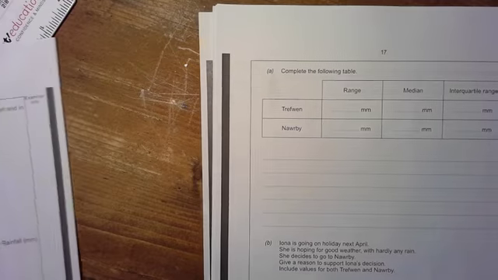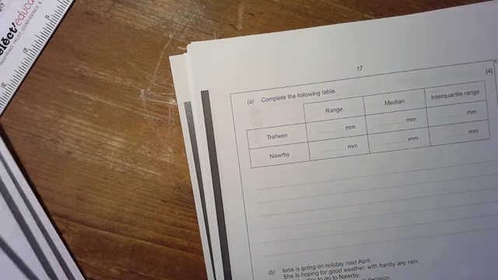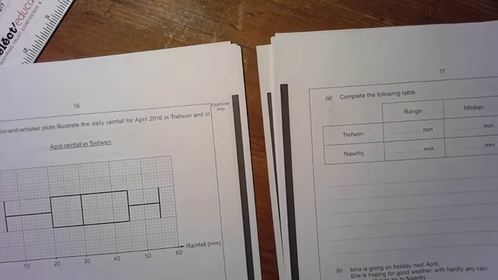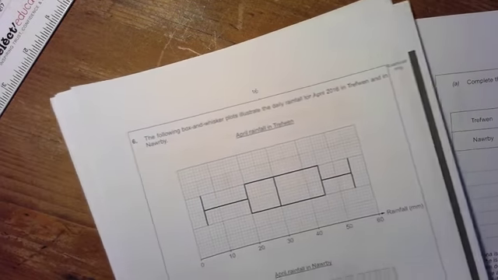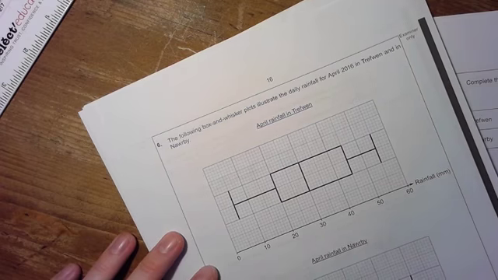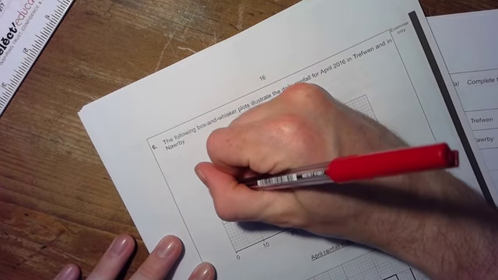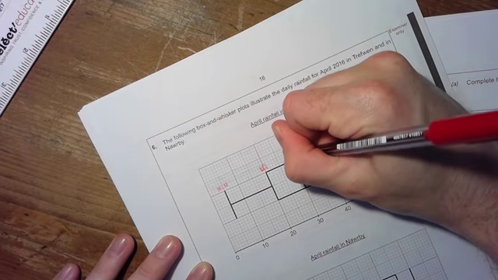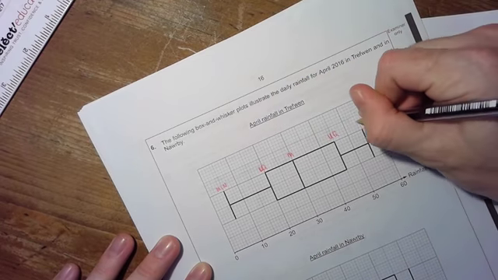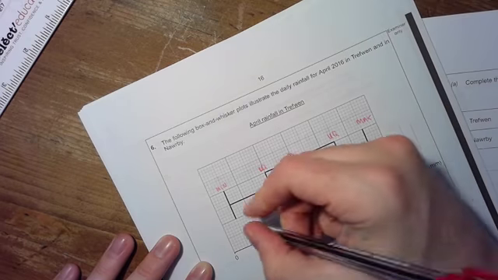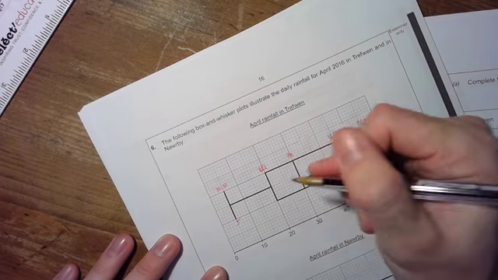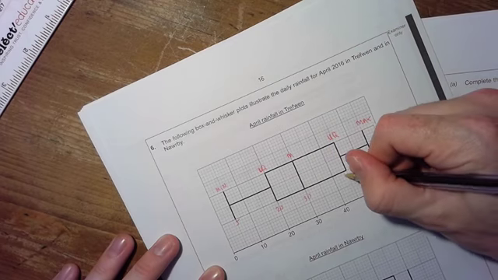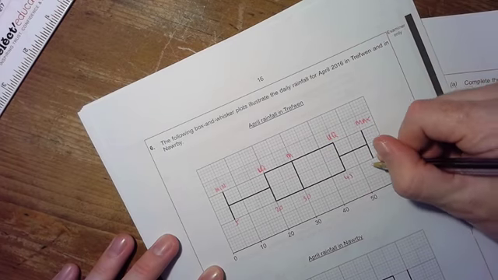Okay. Next question was working with some box plots. This was done pretty well, to be fair. A couple of you got confused what range was and what interquartile range was. I would go and write down all over these things what they were. So this is your min, this is your LQ, this is your median, this is your UQ, and this is your max. So that is quite clearly 5, that's quite clearly 20, 30, 45, and 55.